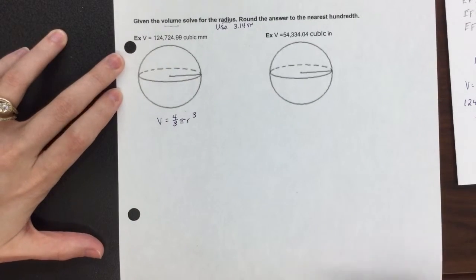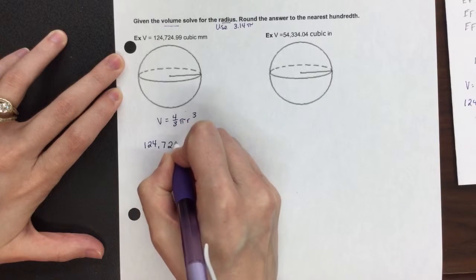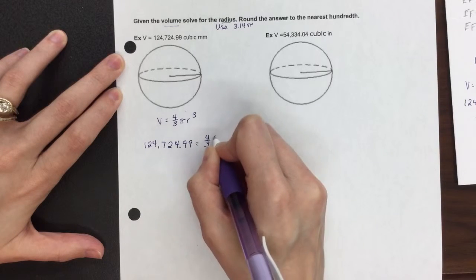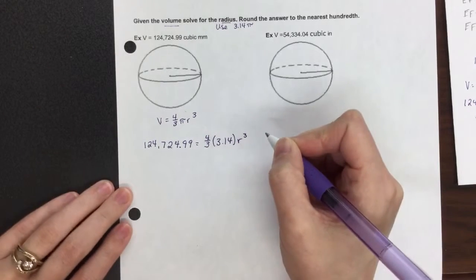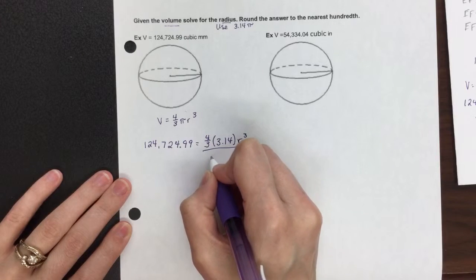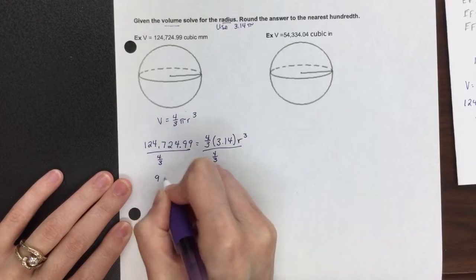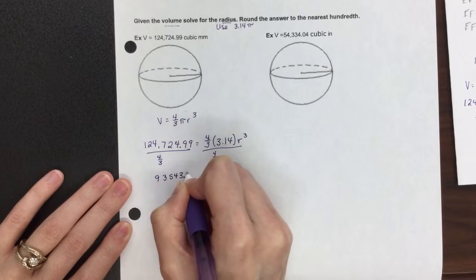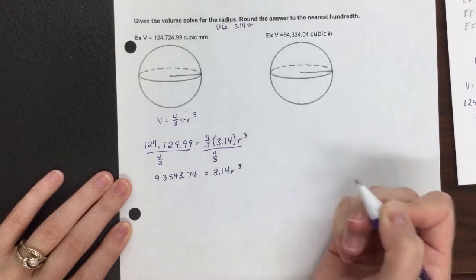So the formula that we have that uses volume and radius is 4/3 pi r cubed. And in this case, our volume is 124,724.99, which is going to be equal to 4/3 times 3.14 times radius cubed. So if we divide both sides by 4/3, that's going to leave us with 93,543.74 is going to be equal to 3.14 r cubed is what's left over.